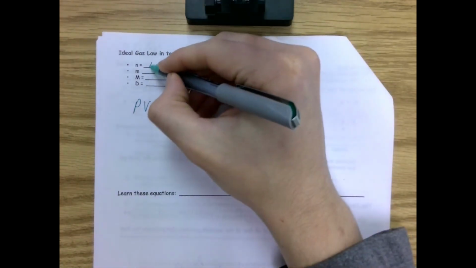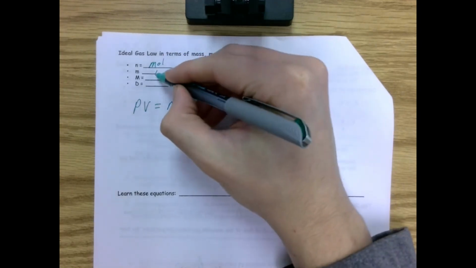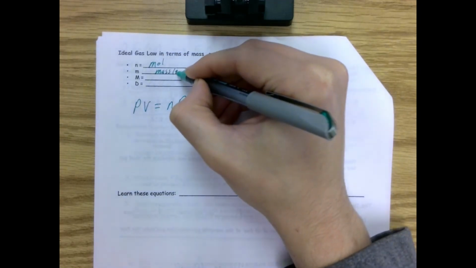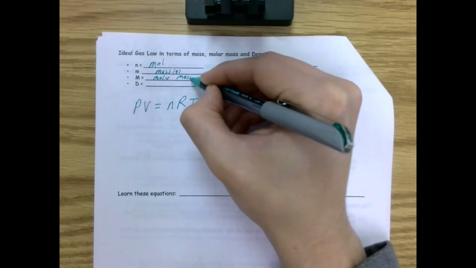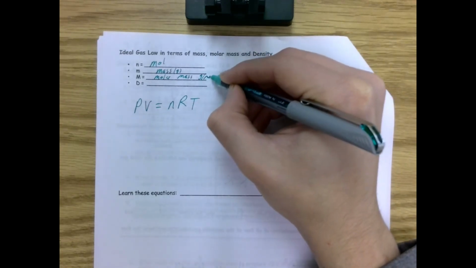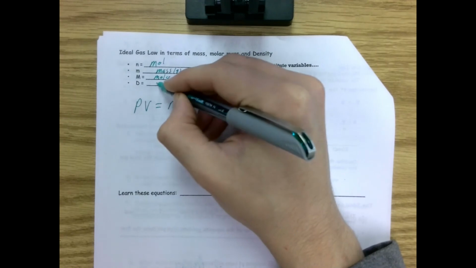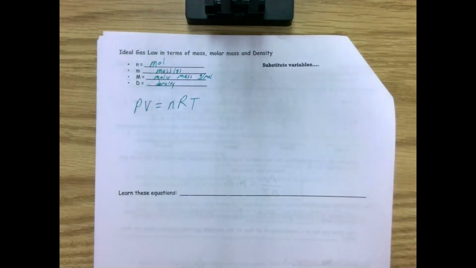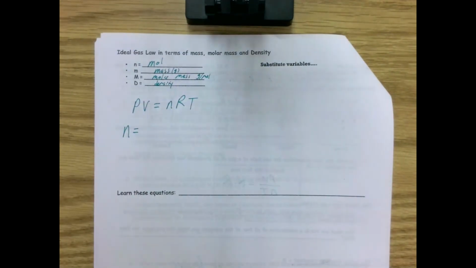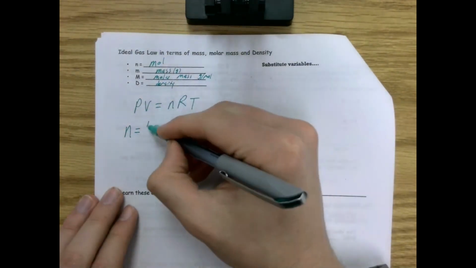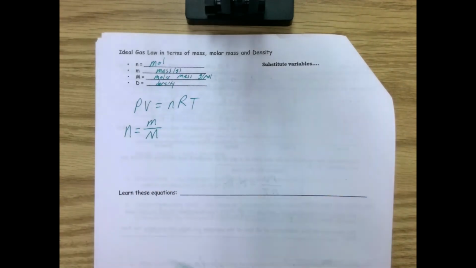So n, of course, is number of moles. Lowercase m, we'll call the mass of a gas in grams. Capital M is the molar mass from the periodic table of a gas in grams per mole. And then density is a capital D. And we know that density is equal to mass divided by volume. So I know that I can substitute in the number of moles is equal to a mass divided by a molar mass. So that's how I find a number of moles.